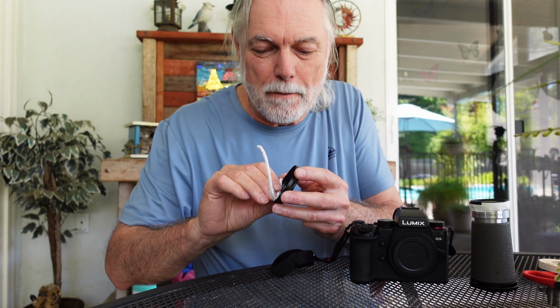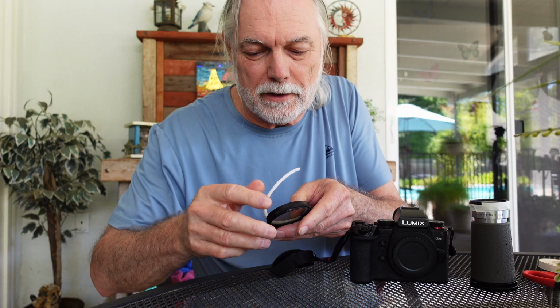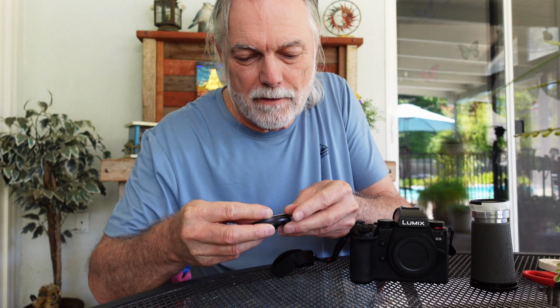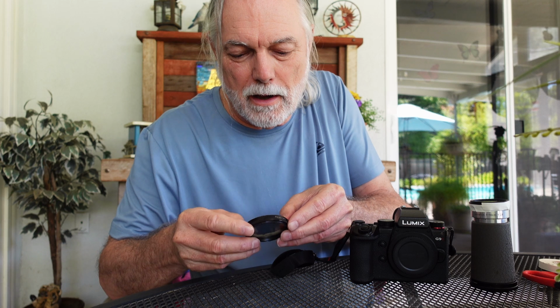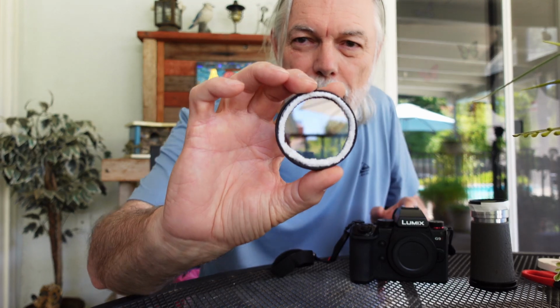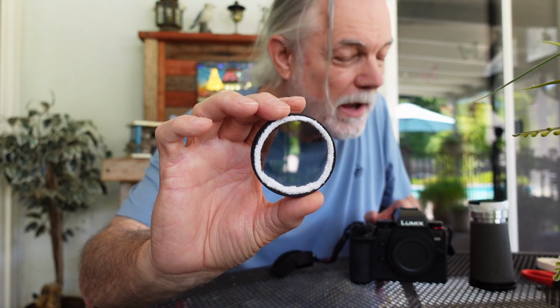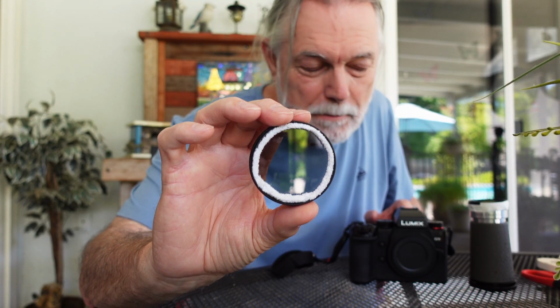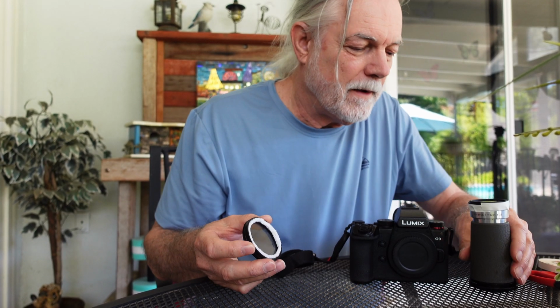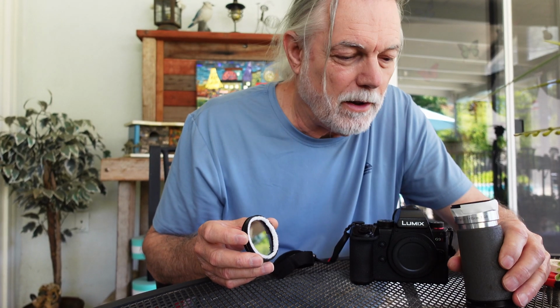It just so happens, folks, that this pipe cleaner, when I put it around in here, fits perfectly. You'd think it was made for that lens. I didn't cut it. I didn't make any adjustments. That's the size of the pipe cleaner out of the package.